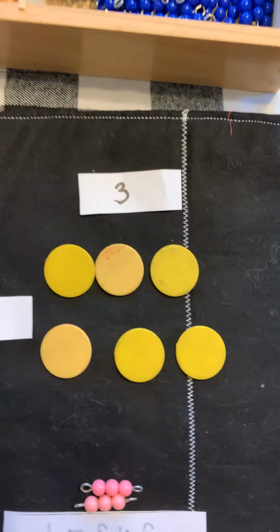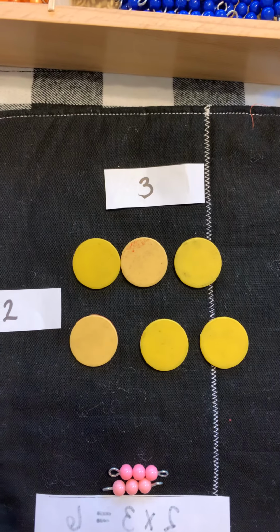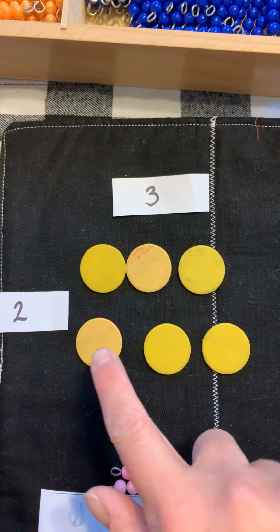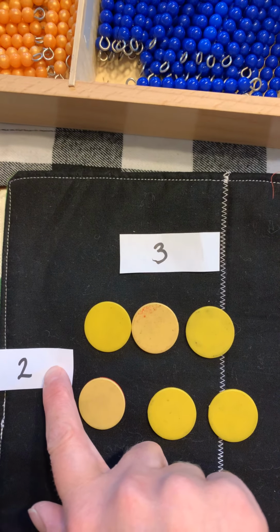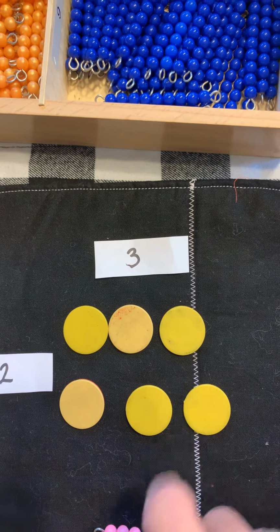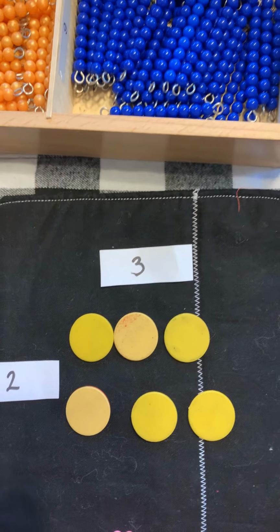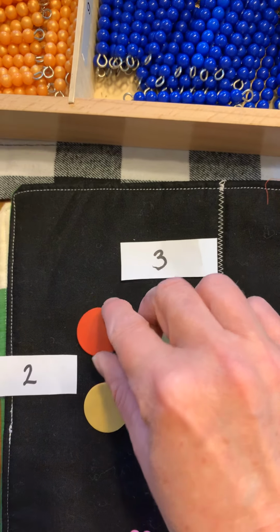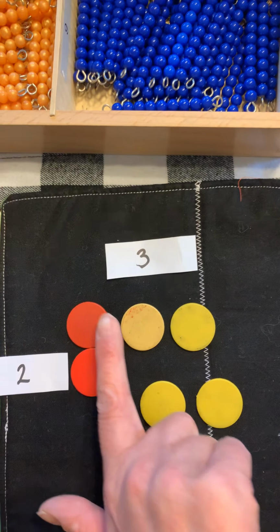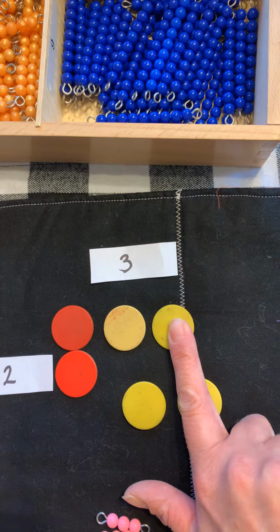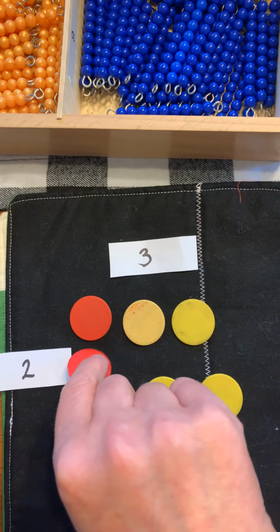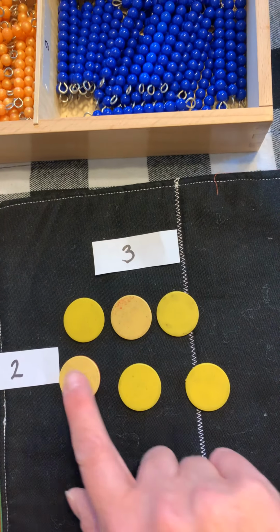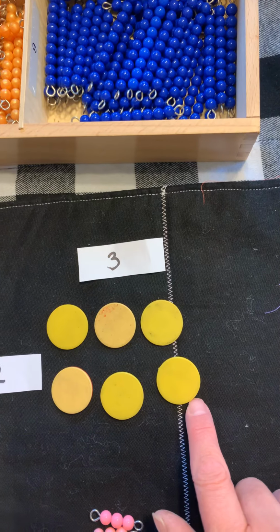The first thing I want to talk to you about is if you were taking two groups of three or three groups of two. This is two groups of three. We have two rows with three in each row. You can also see this as groups of three. So if I did this, you can see these are 1, 2, 3 groups with 2 in each group. This is the basis of arrays, the basis of multiplication.